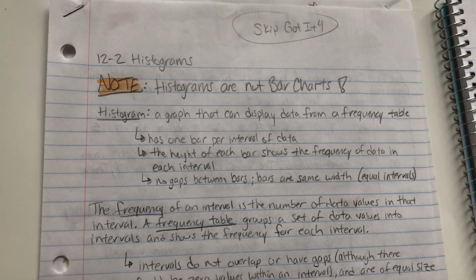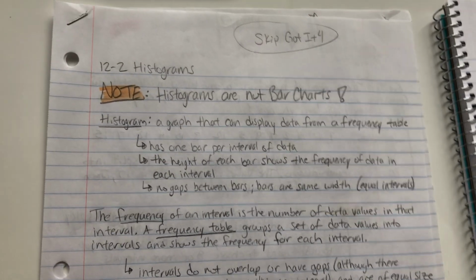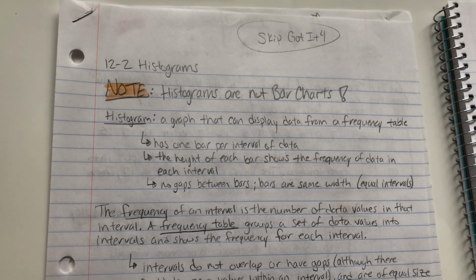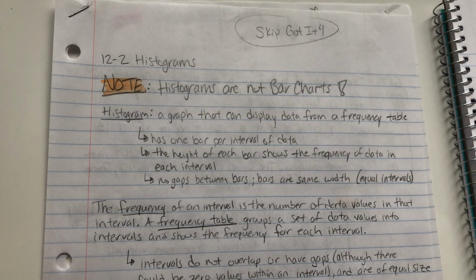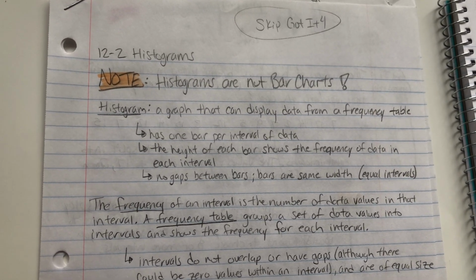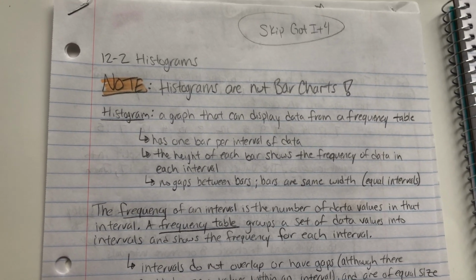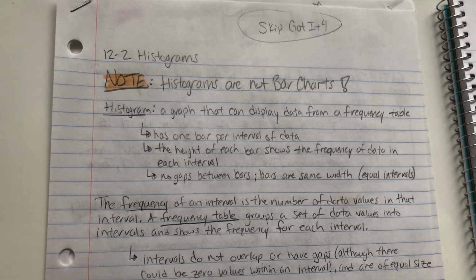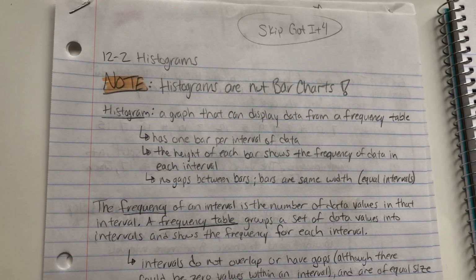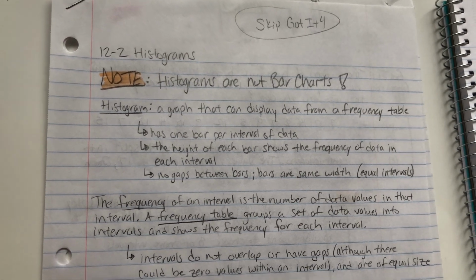The first point I want to make for you guys is that histograms are not the same thing as bar charts, although they are often misunderstood that way. A histogram looks similar to a bar chart. It's a graph that is used to display data from a frequency table, and each bar represents an interval of data. The height of each bar shows the frequency, or how often that data happens within the interval. What makes it different from a bar chart is that there are no gaps between the bars. The bars are the same width because they're representing equal intervals.